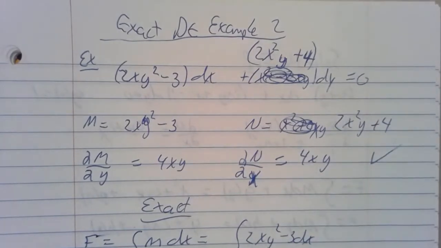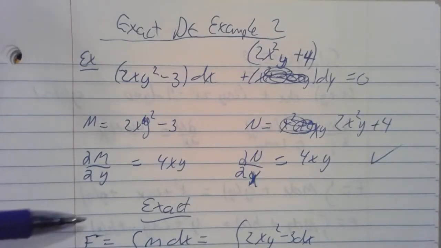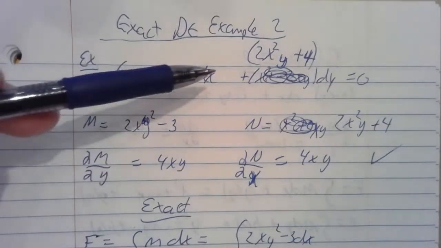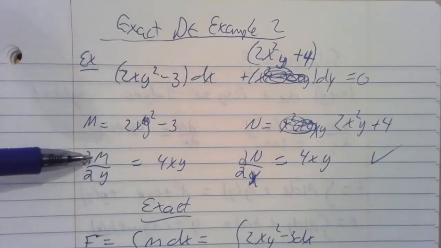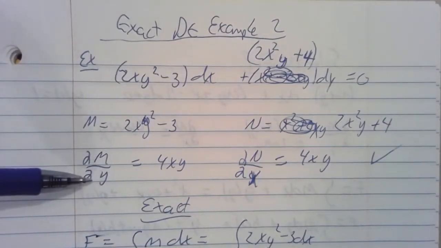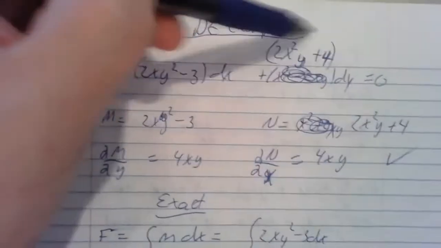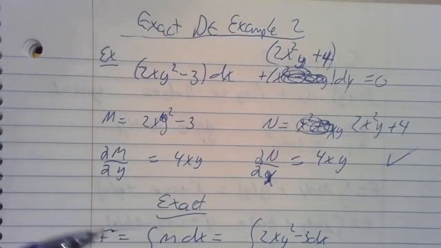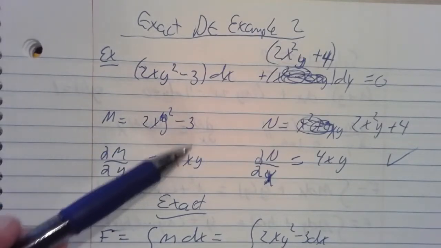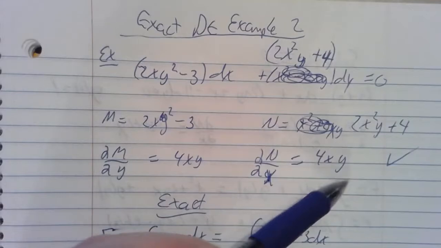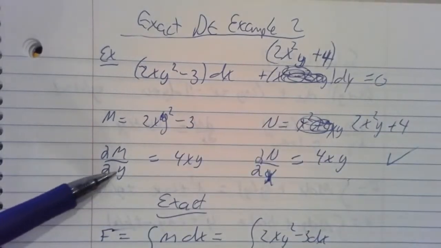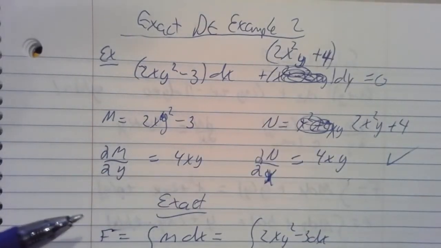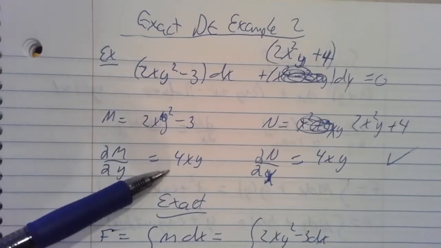To check and see if this is an exact dE, we take the mixed partials. This guy's in front of dx, we take his partial with respect to y. This guy's in front of dy, take his partial with respect to x. If you get the same thing, you've got yourself an exact dE. So check these on your own. You should be able to see you get 4xy both ways. That means this is an exact dE.